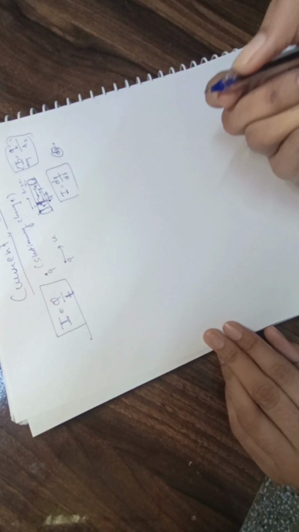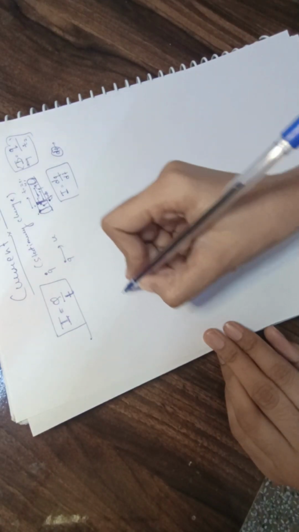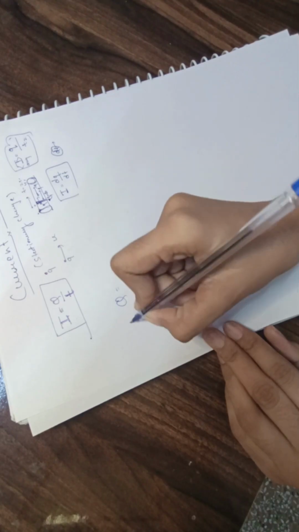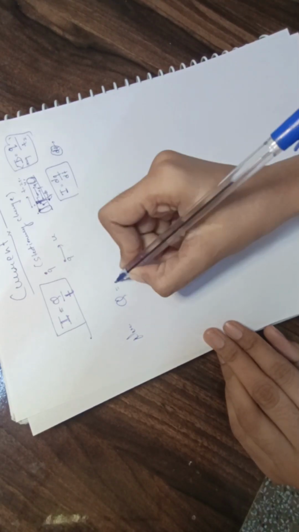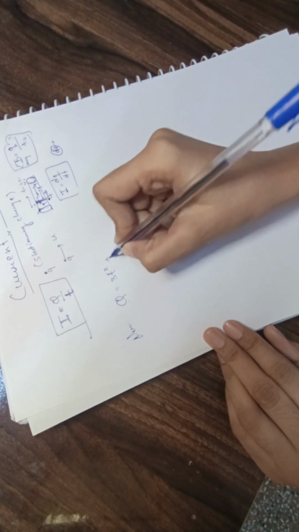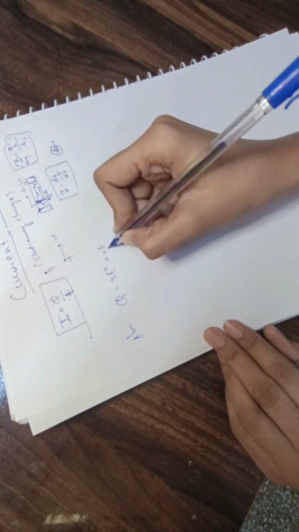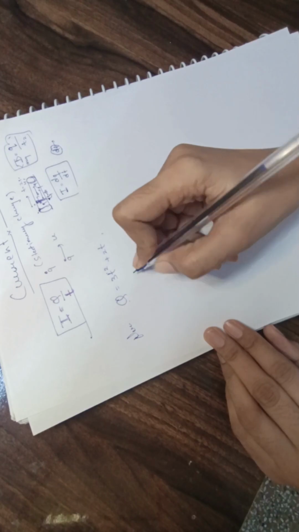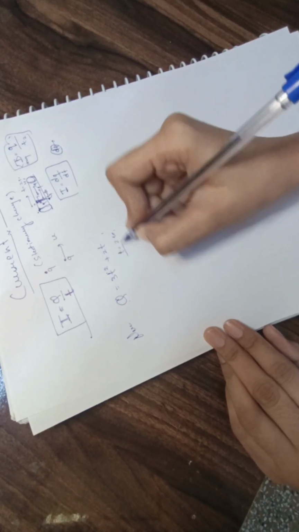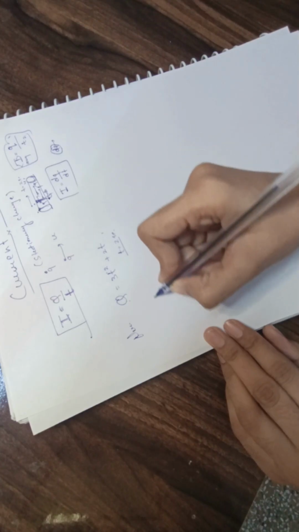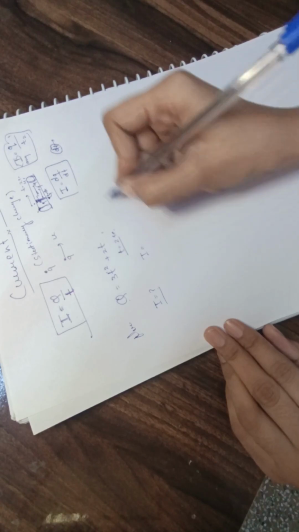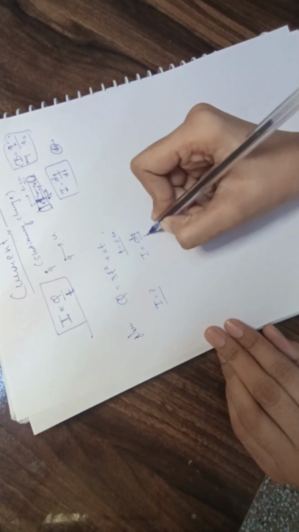There are so many numericals as well. For example, the charge is given as q equals 3t square plus 2t, and we are asked to calculate the current at t equals 2 seconds. How will we find the current? We know from this formula that it is dq by dt.